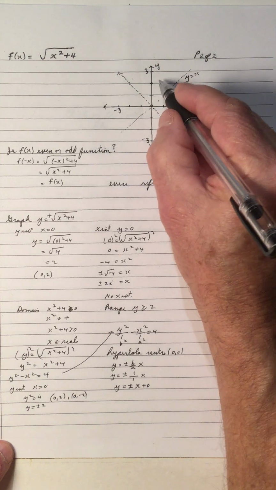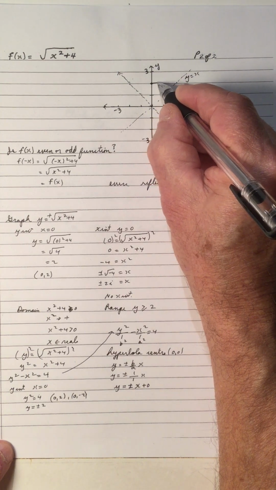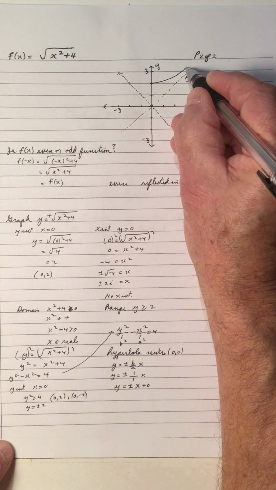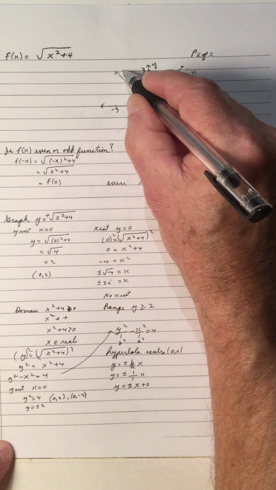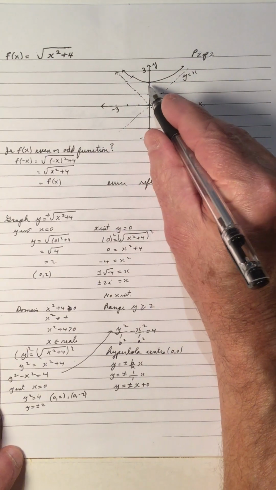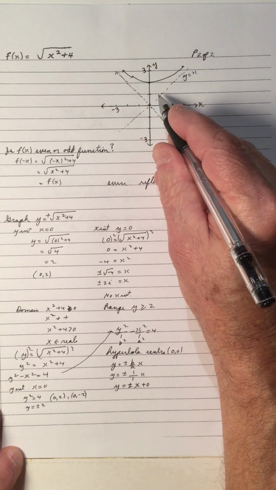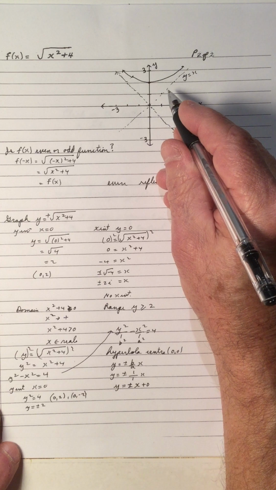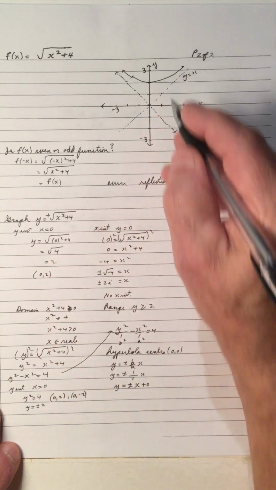This hyperbola has a y-intercept of 2. So it goes out towards the asymptote like this. But it has a y-intercept of 2, but it doesn't have negative 2. So it's half of a hyperbola, the upper half. Notice this is a plus, so it's the upper half.